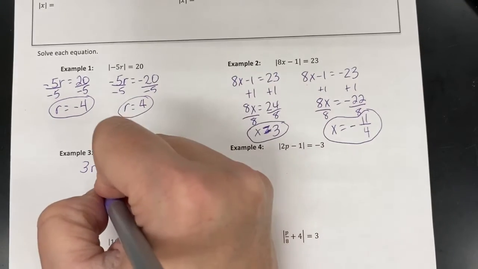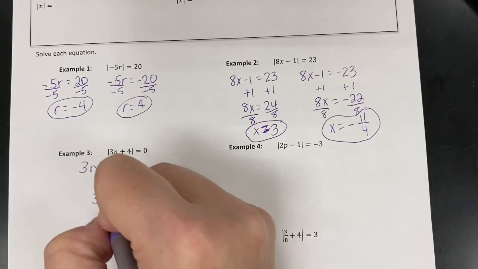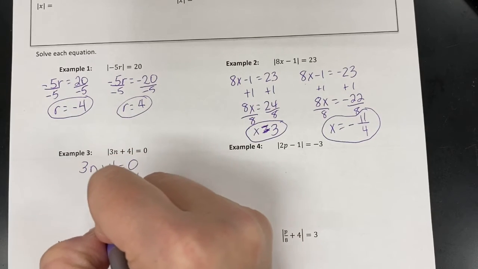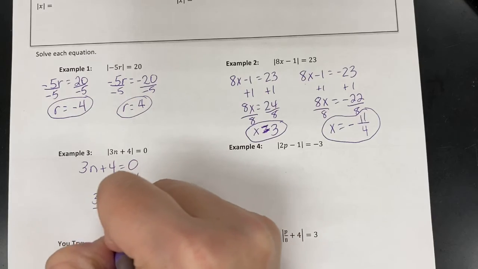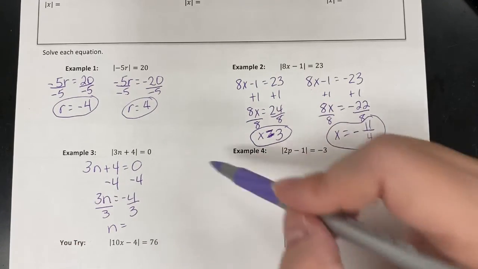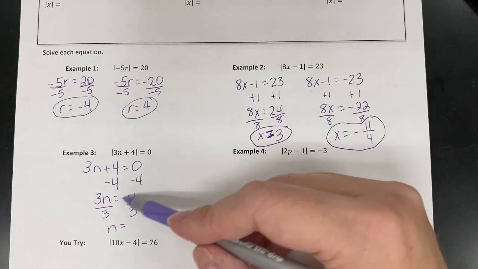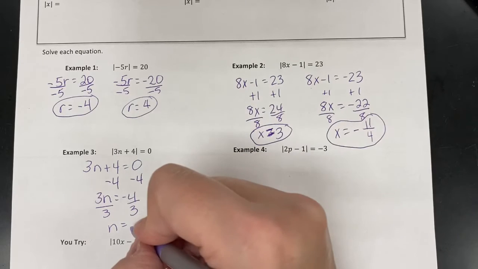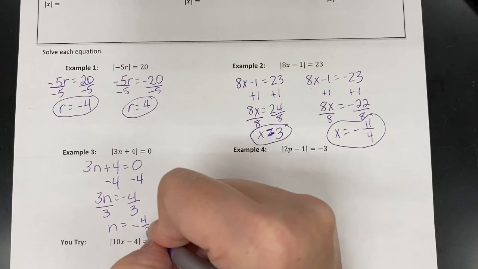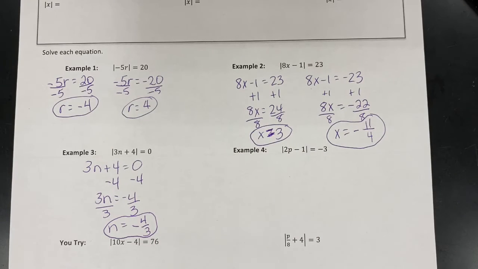So taking a look at solving that, I get 3n equals -4. Divide by 3 on both sides. N equals, and yes, this is a fraction. Please don't put it in the calculator and get a decimal. Please don't write it as a mixed number. This is an improper fraction. We're going to leave it alone and reduce it if necessary. This cannot be reduced, so that is my answer.